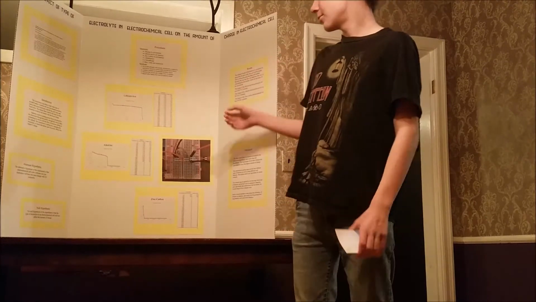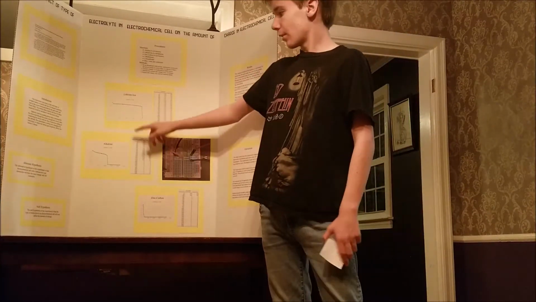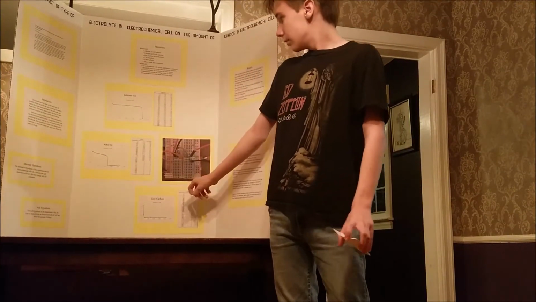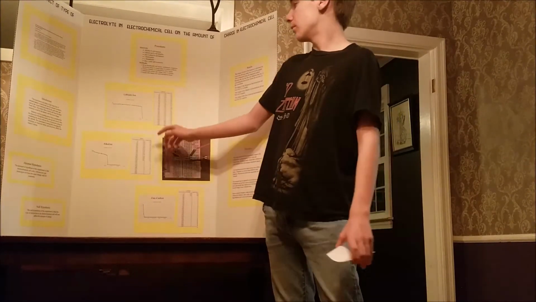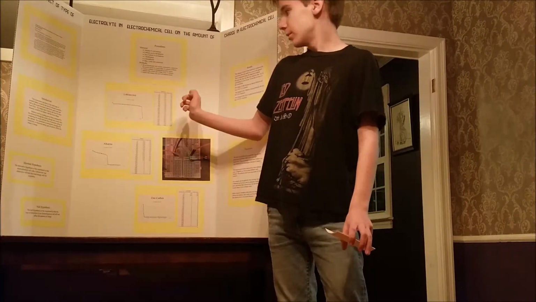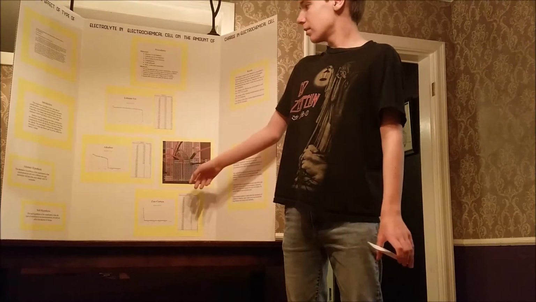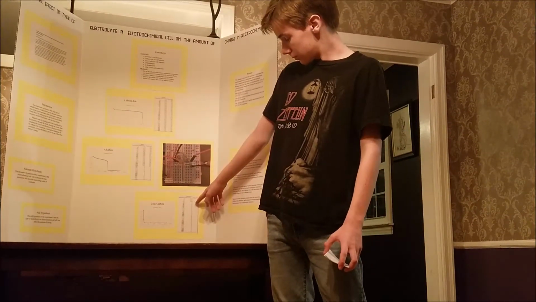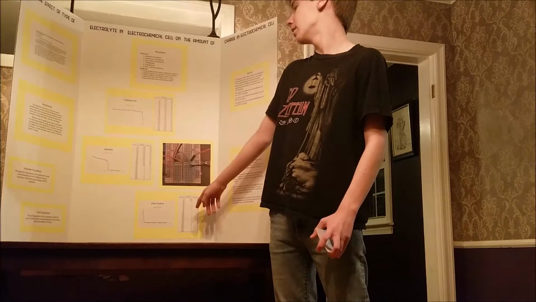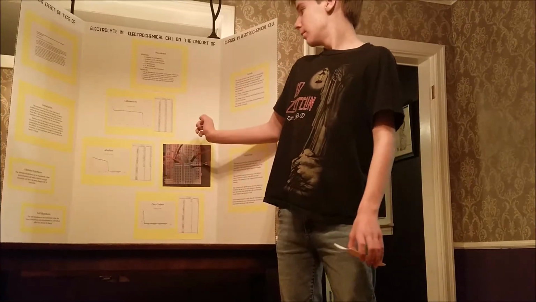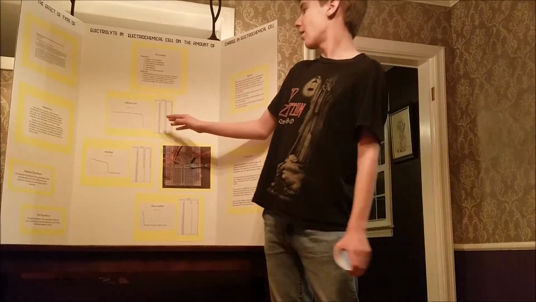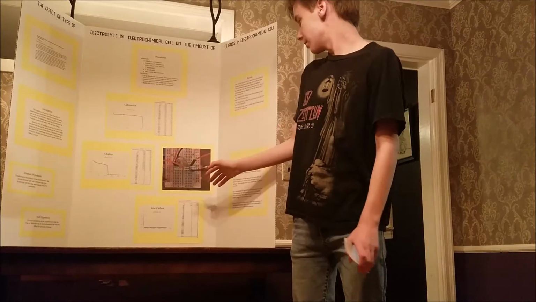The charges were found by measuring the area under the curves of each of the graphs. This was done using the trapezoidal method, which does not detract from the overall accuracy of the experiment because of how the data was collected.